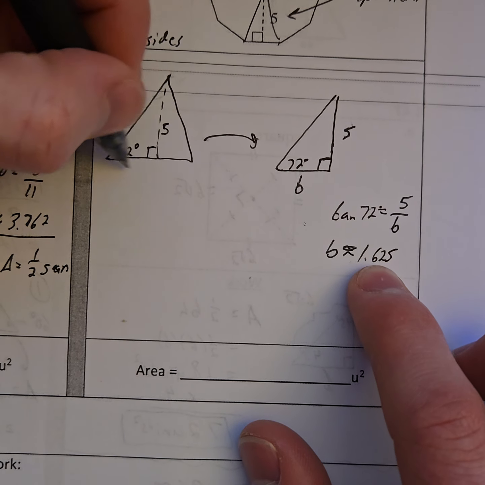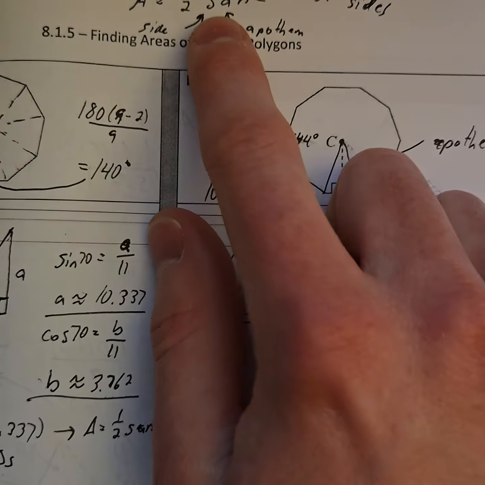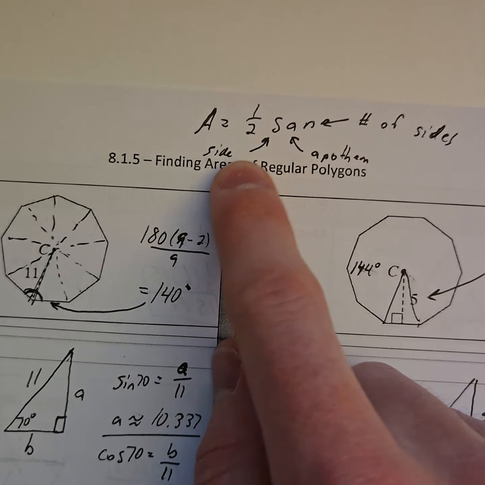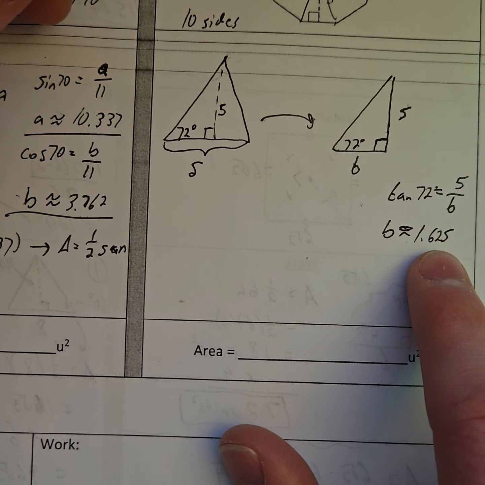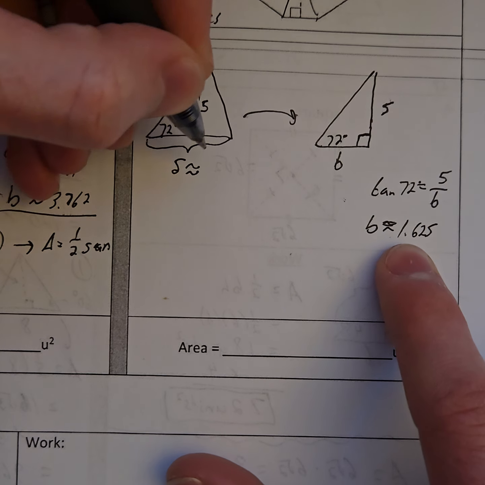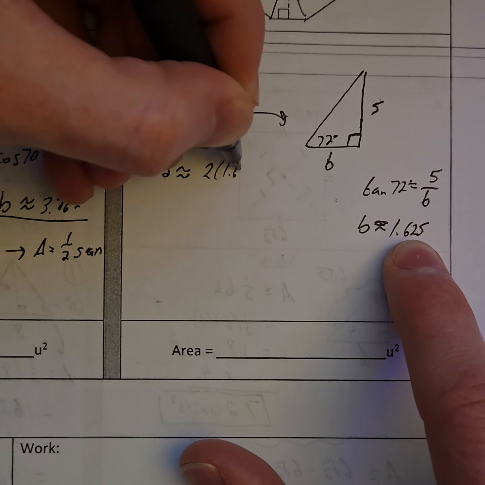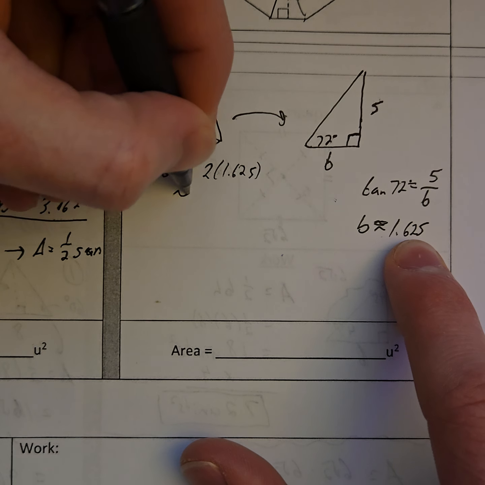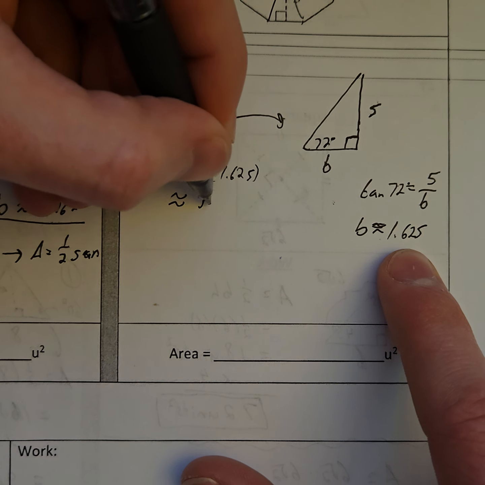So if this is S, that's the side length that we want, you want to take this number times 2. So S is going to be 2 times 1.625, and that's going to be approximately 3.25.